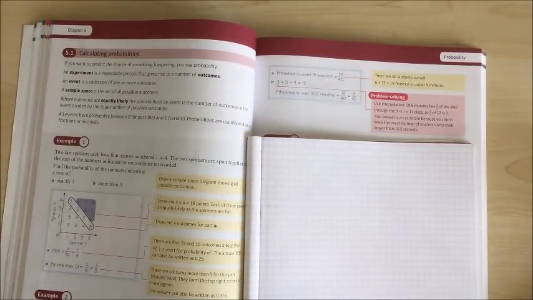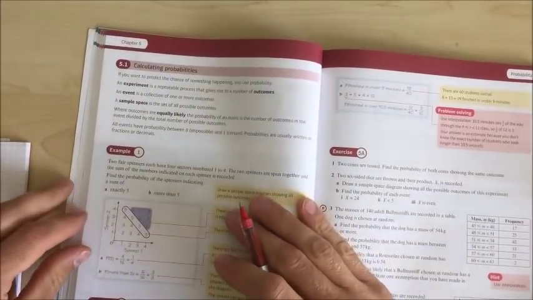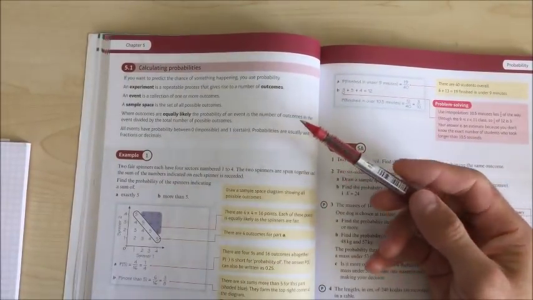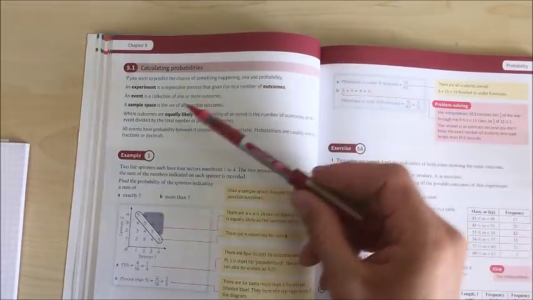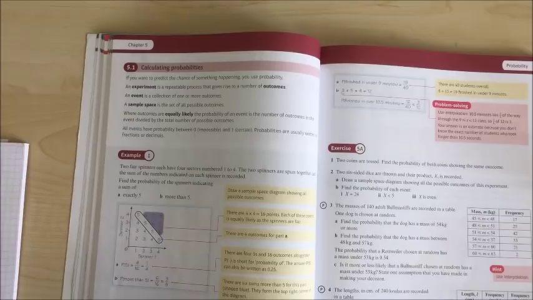Chapter 5 then is about probabilities, and we start with a set of definitions which we need to be quite familiar with. It might seem like this is a sort of pointless first section, really. There's not very much in it that we've not seen before, but it's quite a good idea to get your head round exactly what these definitions mean.